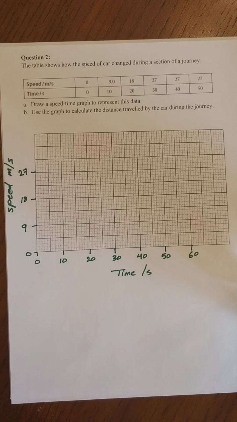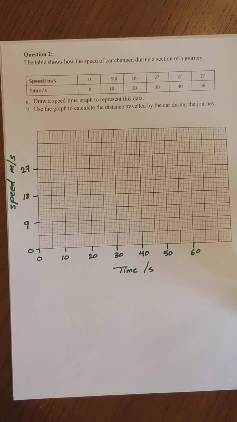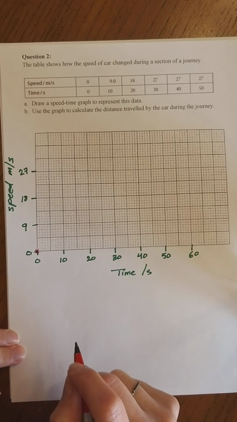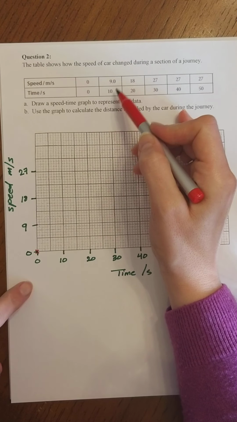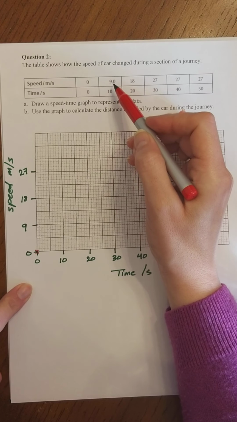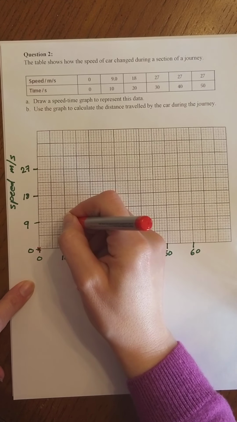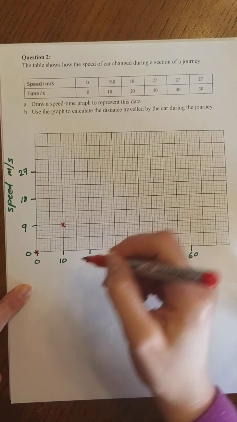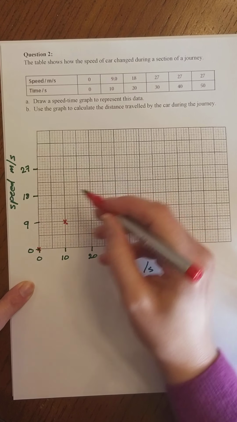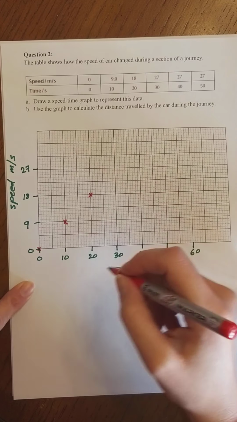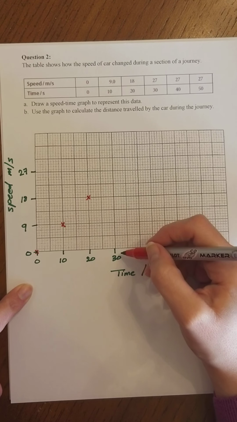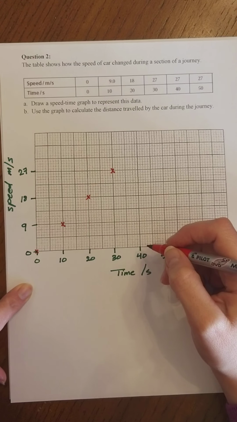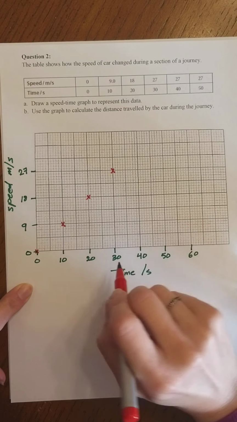The first point is between 0 time and 0 speed. So it's right here. When the time is 10 seconds, the speed became 9 meters per second. 10 seconds, 9 meters per second. 20 seconds, 18 meters per second. So we plot a point between 20 seconds and 18 meters per second. When the time was 30 seconds, the speed became 27 meters per second.